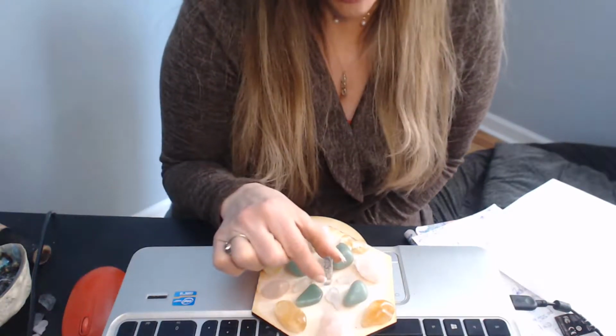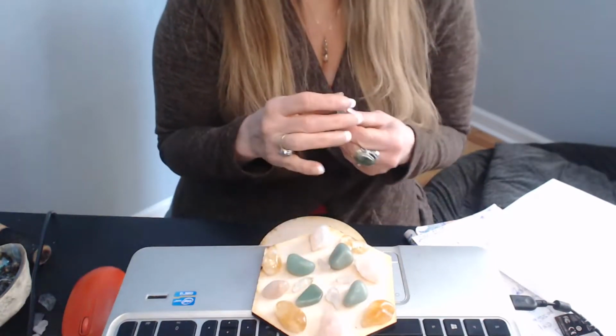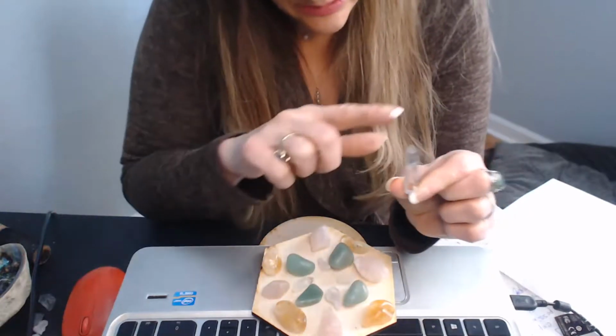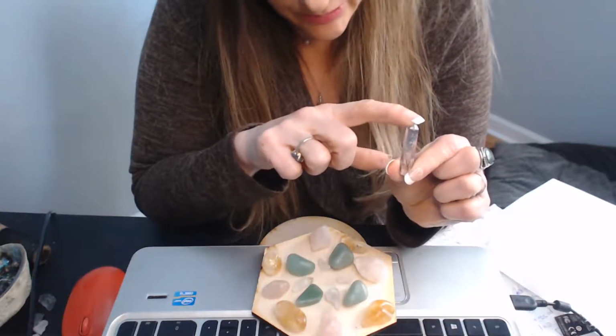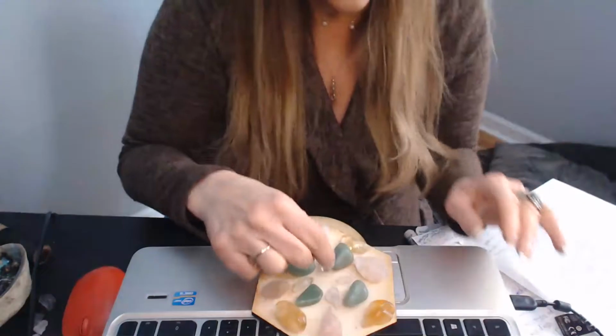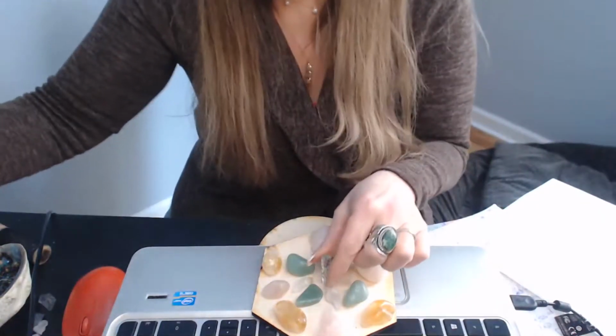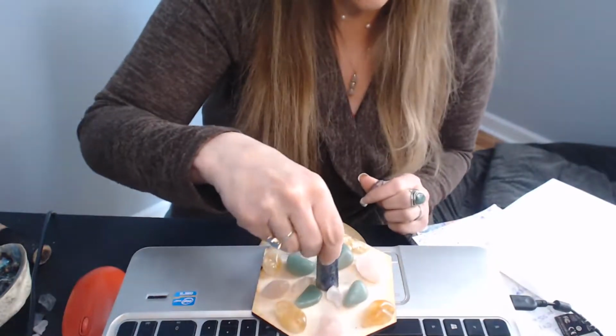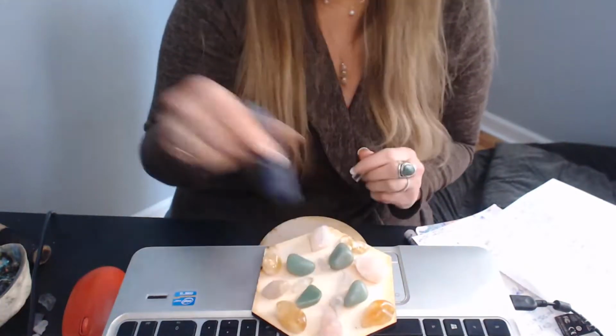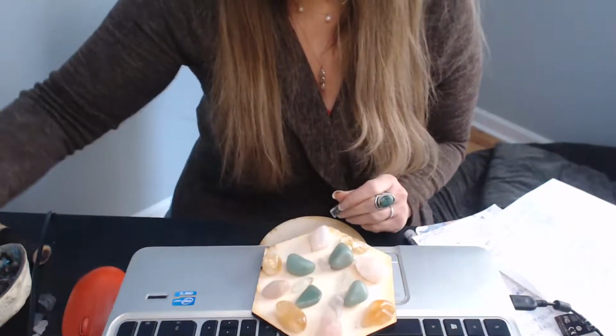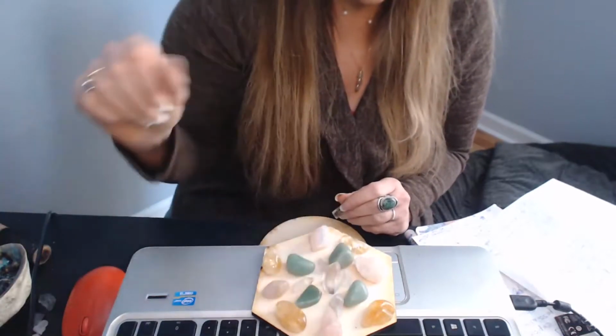One thing is, though, you are going to want a generator for the middle. A generator is all it is, it has a point at the top. That's what we call a generator. And then it's flat on the bottom, so it can stand up. It can be bigger than this. Like I was saying, I have bigger ones. I've got a lapis lazuli. It's big. Okay. I've got one a little bigger.